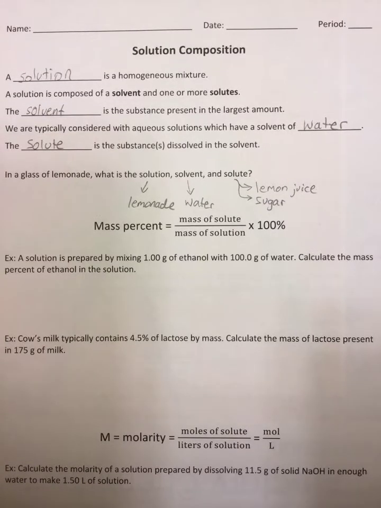Okay, so when we're talking about solutions, there are three different types of calculations that we can perform that kind of describe the strength of the solution, I would say. It's more of a measure of how much of the solute do you have in your solvent. And like I said, we can look at it in three different ways, and each way has its own calculation.